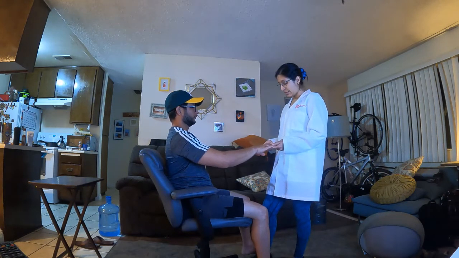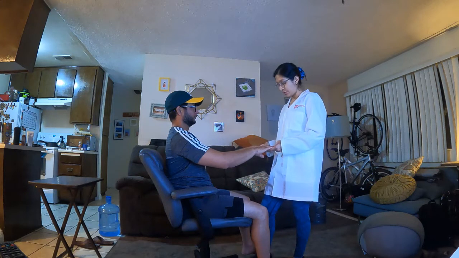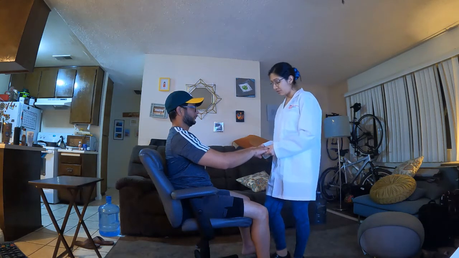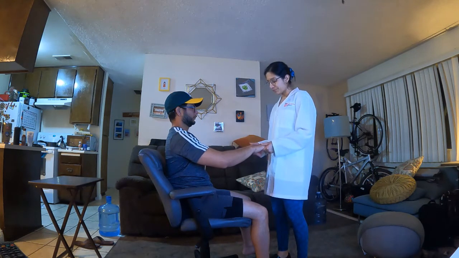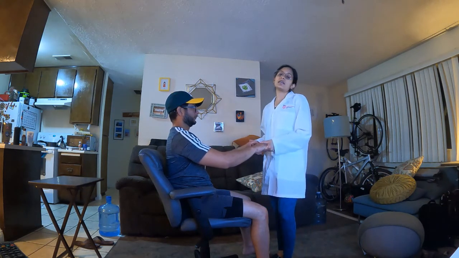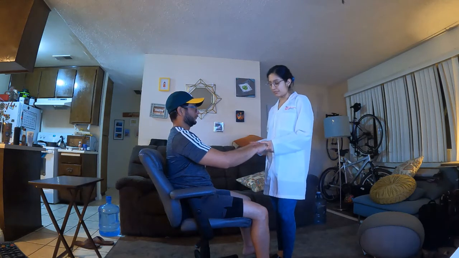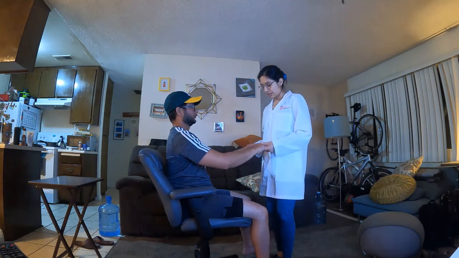I'll palpate the interphalangeal, proximal and distal interphalangeal, and the metacarpophalangeal joints for any tenderness, any nodules, any swelling, which are not noted.